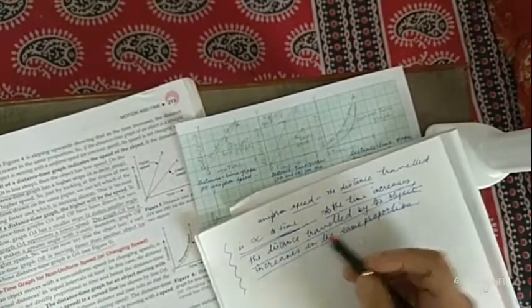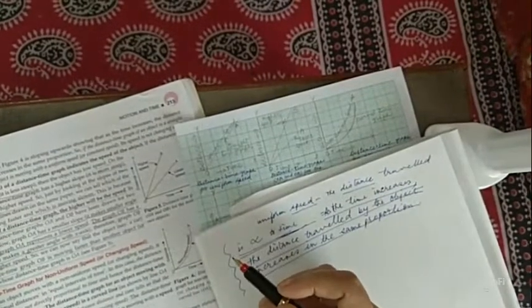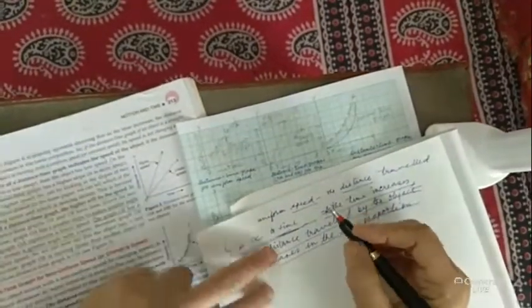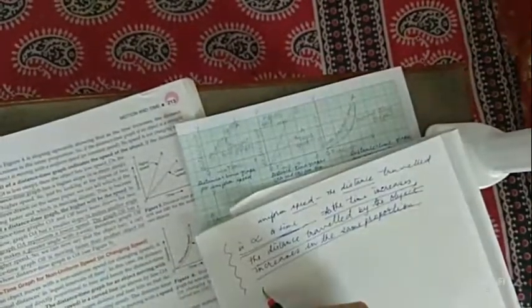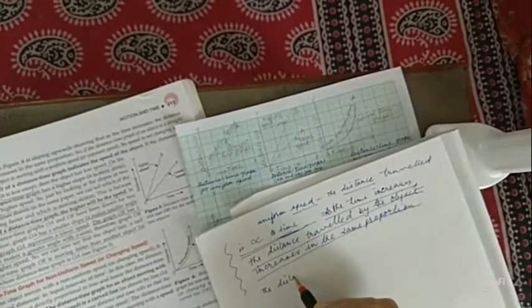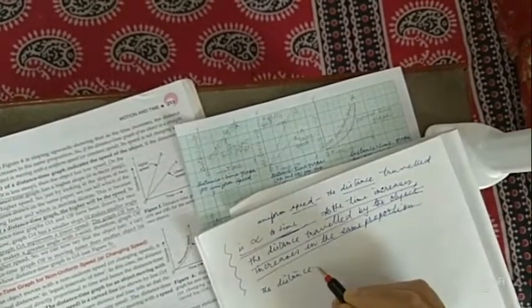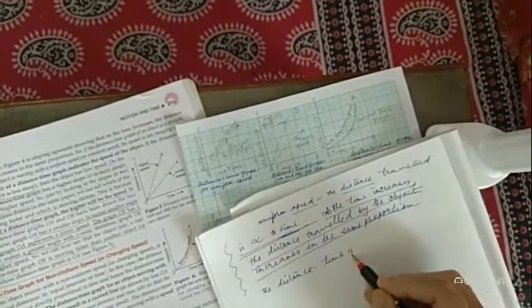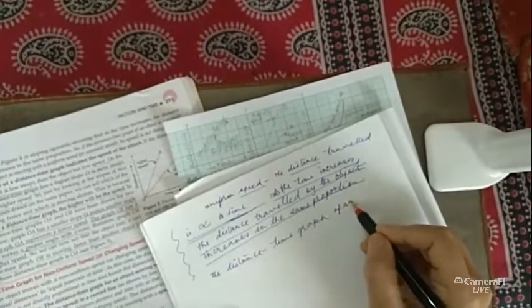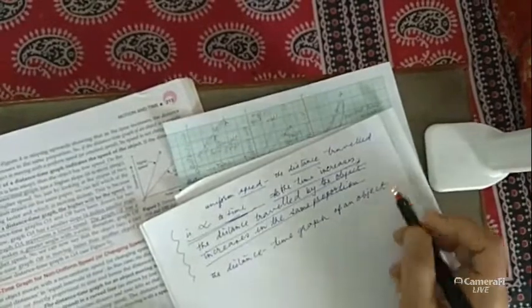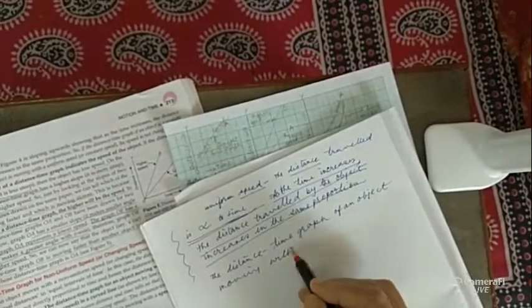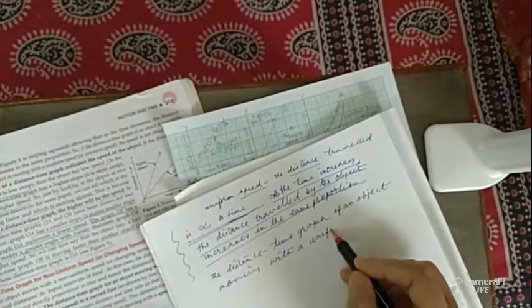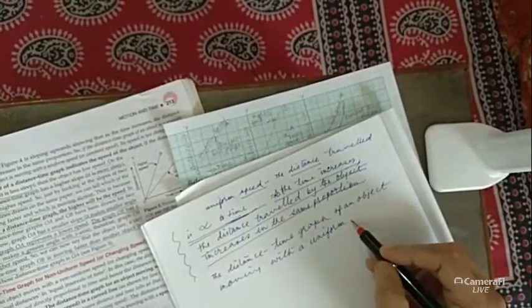because the graph shows a straight line. You have to write, it is a distance time graph. So the distance time graph of an object moving with a uniform speed. First of all, you have to write this one: uniform speed.